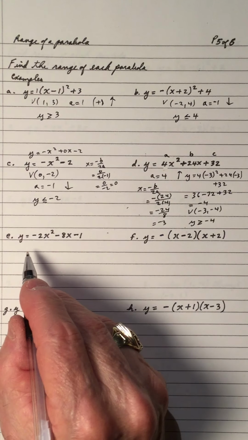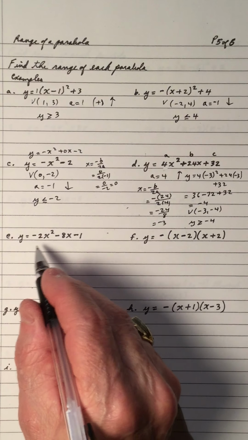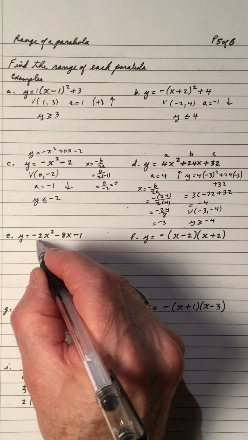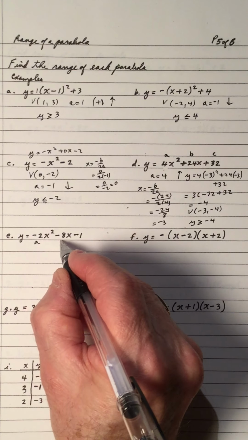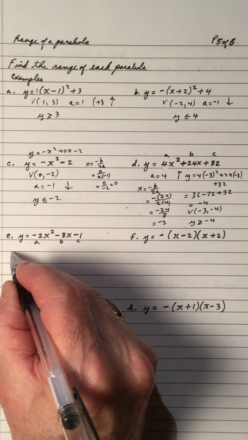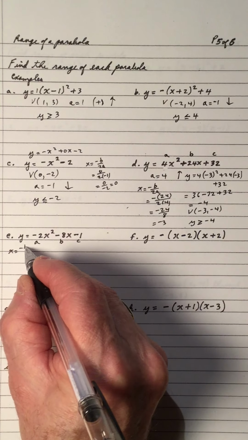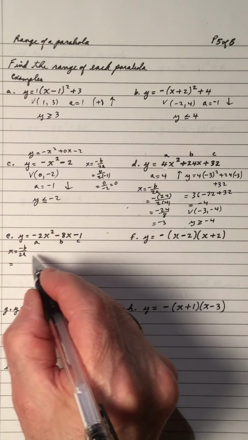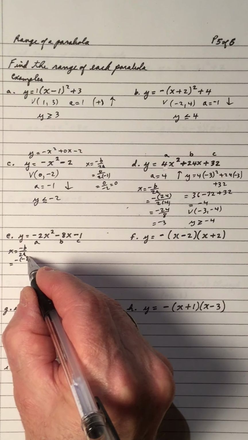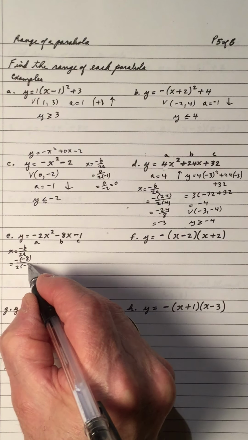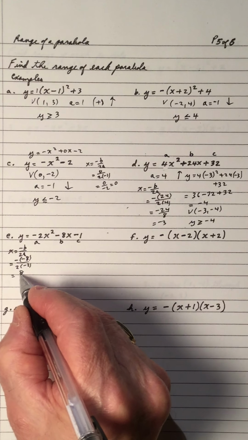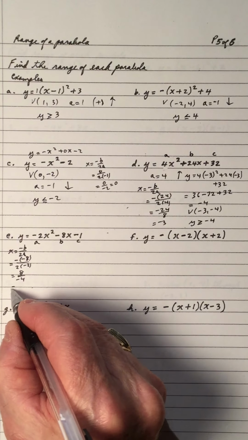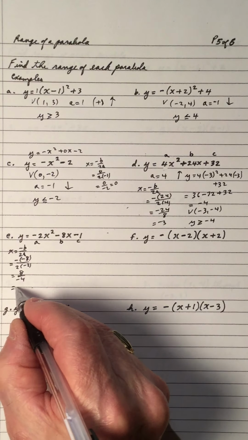And we have another one. And again, we don't have a vertex. We have to go and find it. A is negative 2, B is negative 8, C is negative 1. So x equals negative b over 2a. B is negative 8, so it's the negative of a negative 8 over 2 times negative 2. That's 8 over negative 4, which is negative 2. So to get what the y value of the vertex is, we're going to sub negative 2 in the place of x.